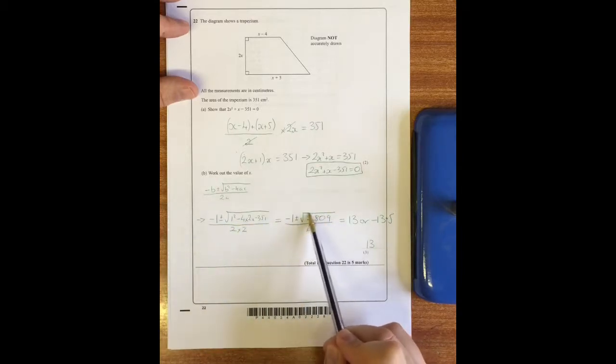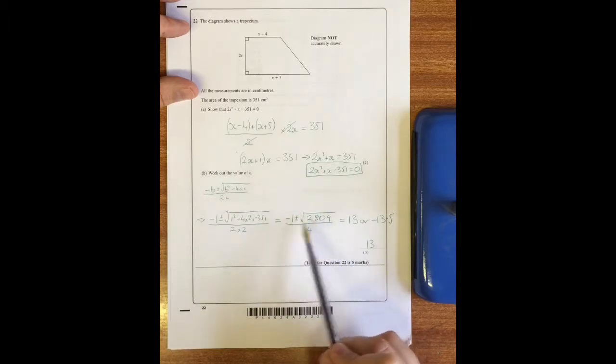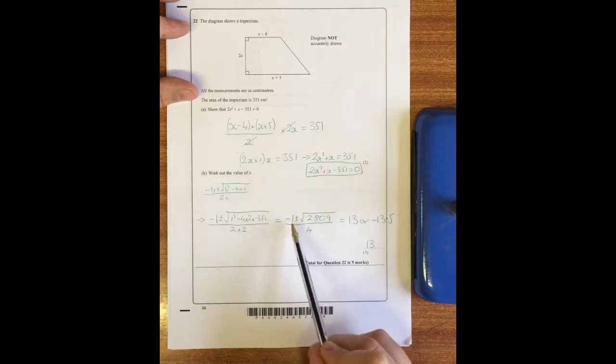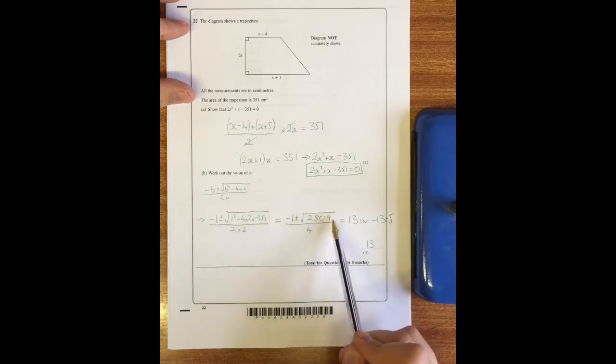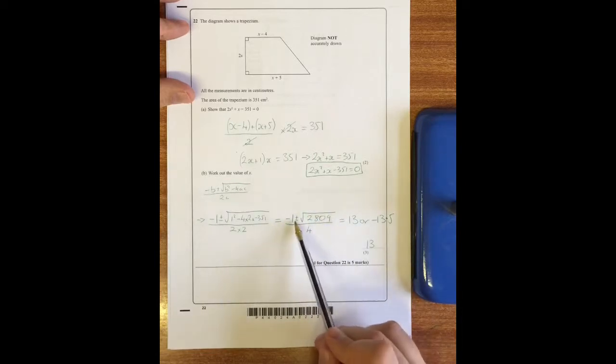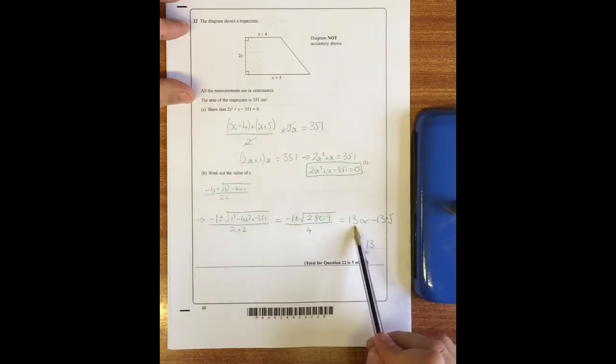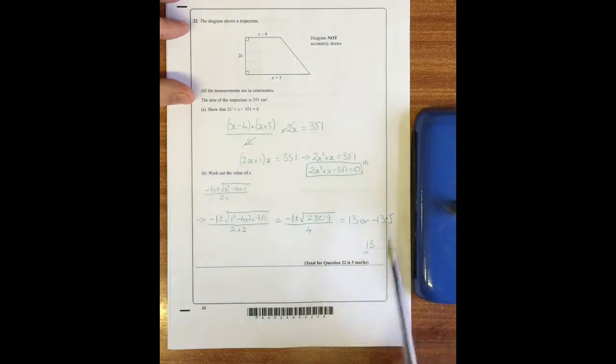Substituting that in and figuring out the bit underneath the square root, we get 2,809. So for our two answers, we need to do minus 1 plus the square root of 2809 divided by 4, and then minus that as well. Now we get an answer of 13 or minus 13.5. Because this is a trapezium, we obviously can't have a negative value for x, so the answer is just 13.